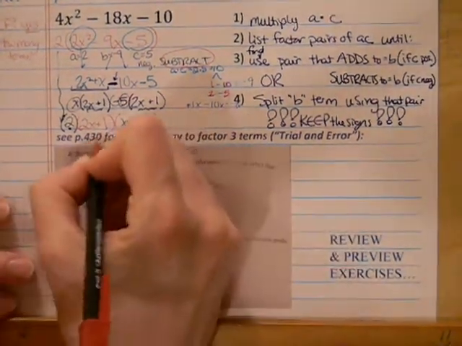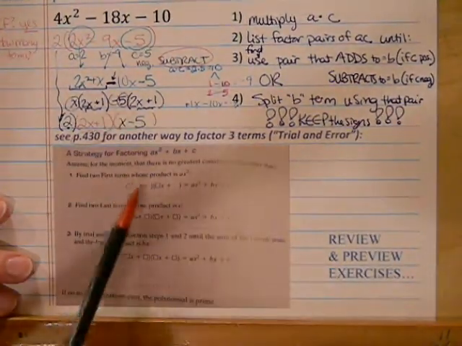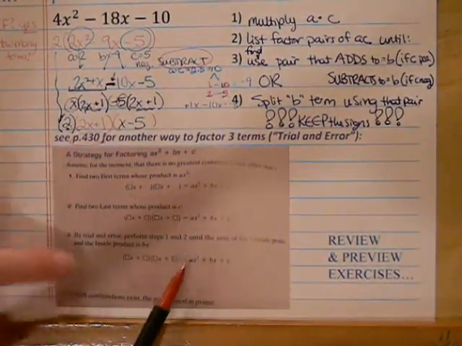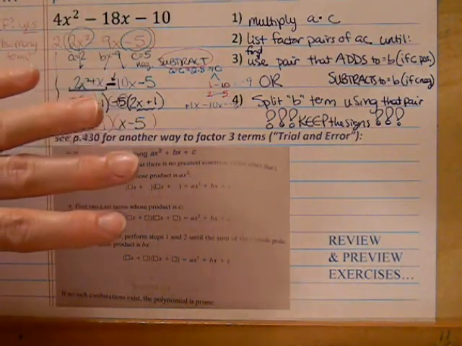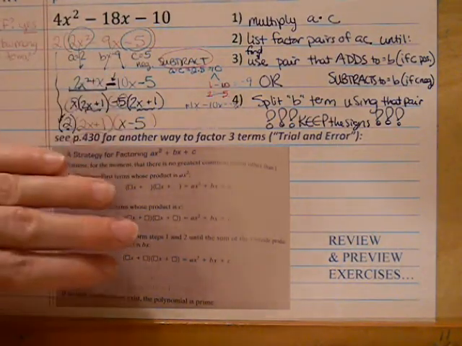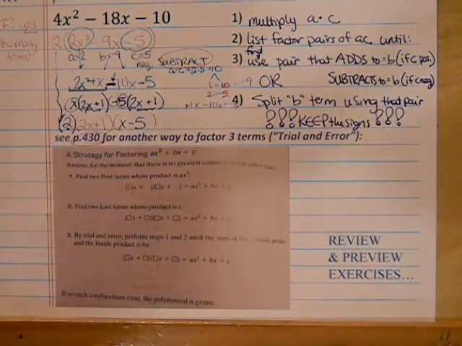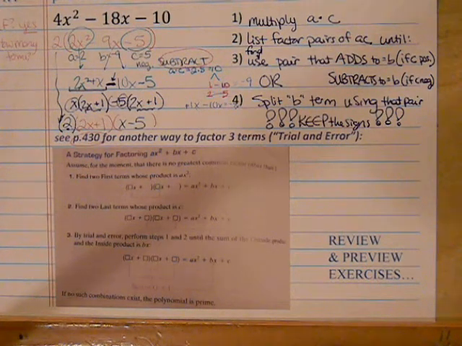At the bottom here on page 430, the author just talks you through that guess and test type method. Totally legitimate. Some people can get really good and fast at this, and then you don't have to worry too much about the strategic split. It's more of a mental exercise of trying to find that split, so to speak. But there's lots of ways to do this, so find what works for you, what's making sense. Bring those questions to class.